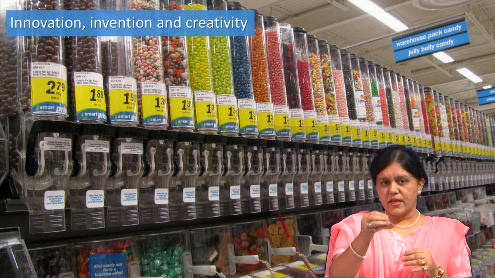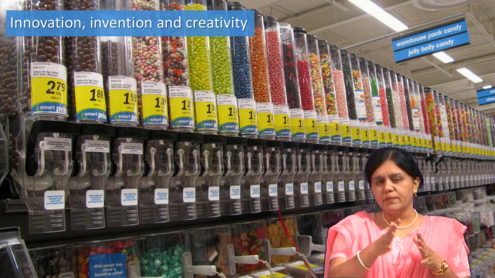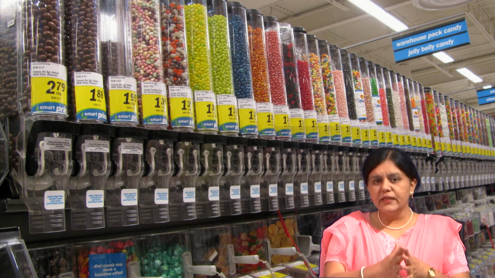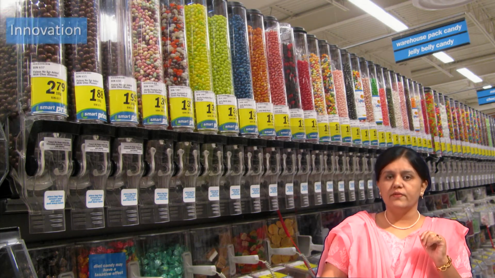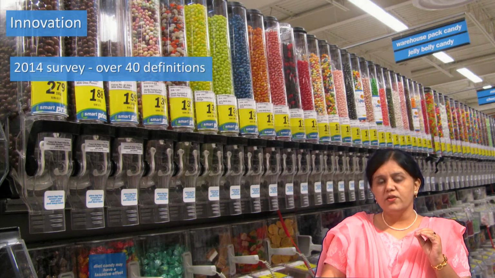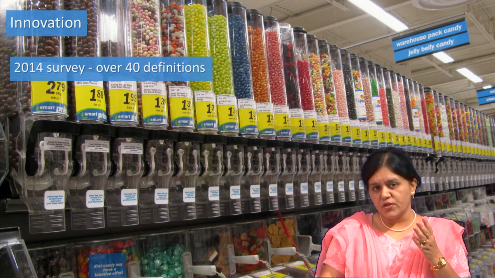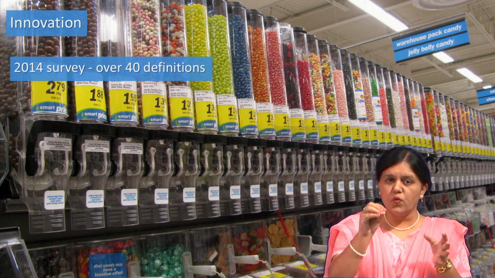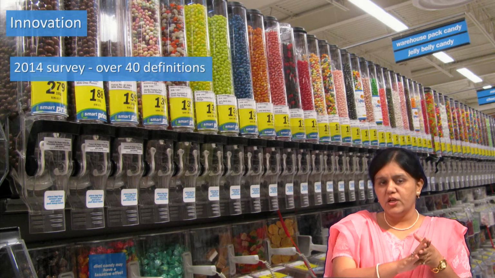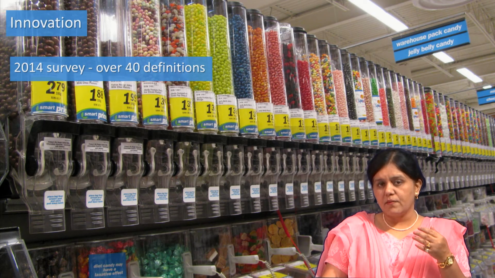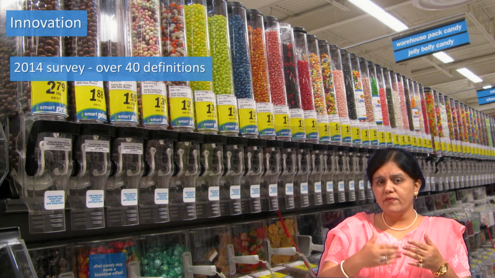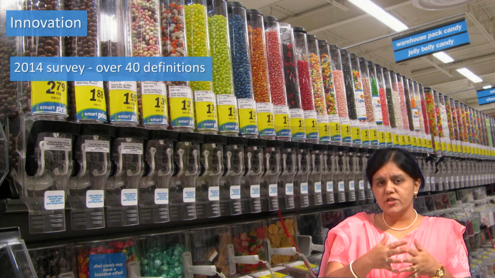will go into the scientific, management, entrepreneurial and then IP related aspects of invention, innovation and creativity. As per the literature, in a 2014 survey, can you imagine how many definitions of innovation are given? 40 definitions. Along with those 40 definitions, you yourself will have your own definition of invention, innovation and creativity. They have done this research analysis about innovation and given the definitions. I will share one of the definitions.